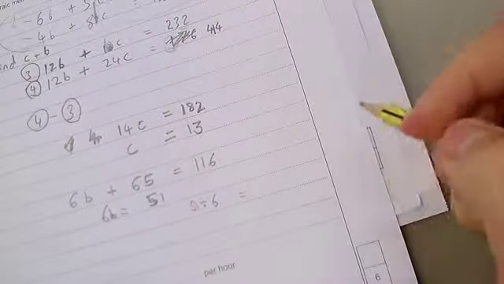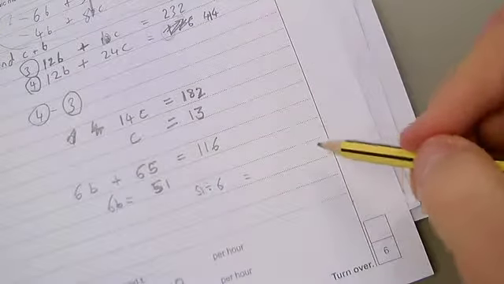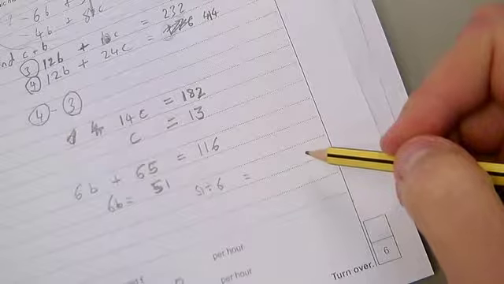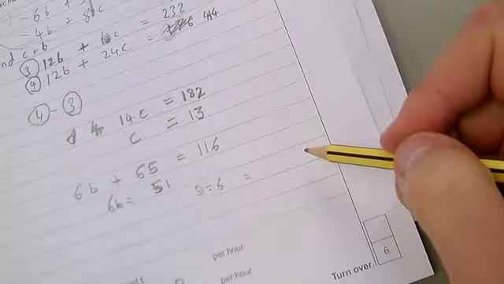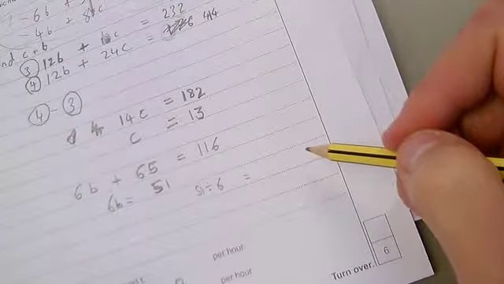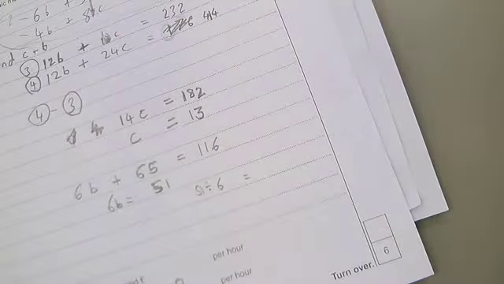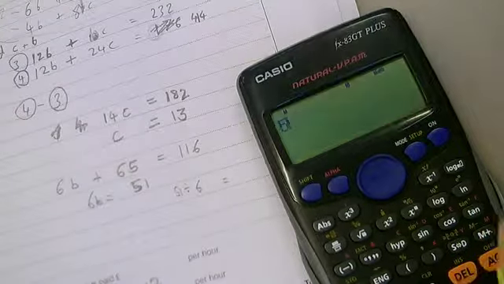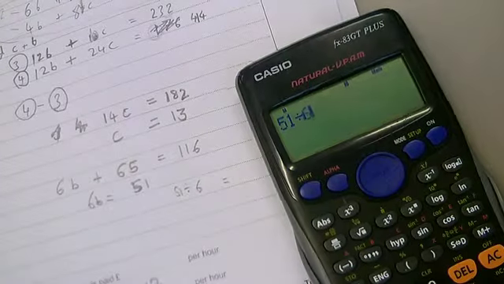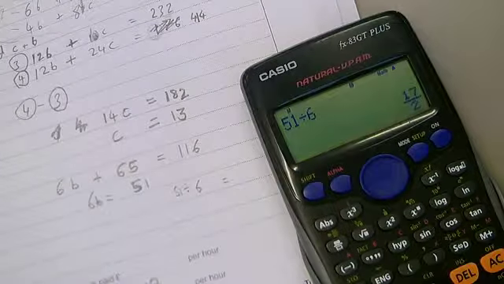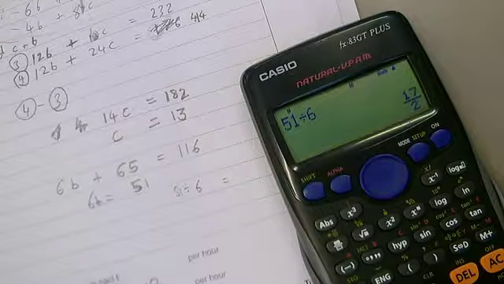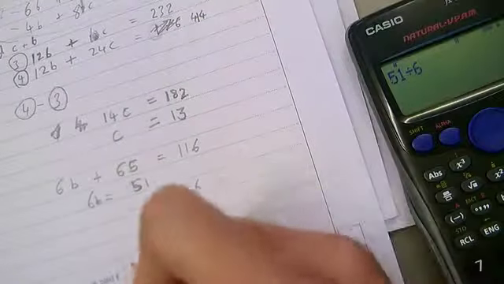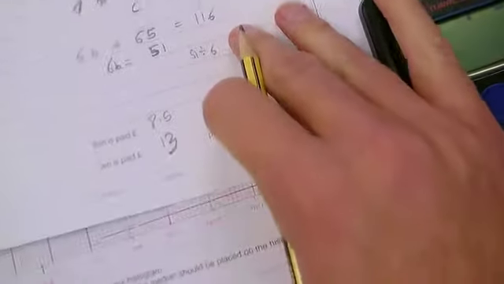Well, no, let me have a go. 51 divided by 6. Or see, what I would normally do is I'd halve 51 and I'd go 25.5 divided by 3. And then I'd just guess it. But it's wrong. So let's get a calculator. But you've got the right answer, sir. 51 divided by 6. Ben earns... Press S. It's changed to D. Yeah, that one. Ben earns £8.50.